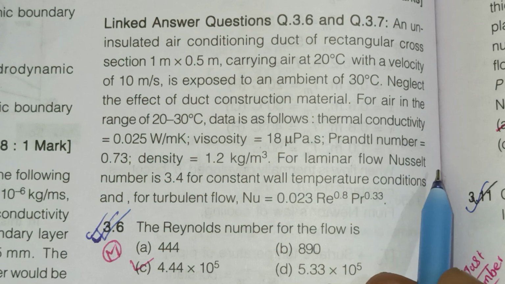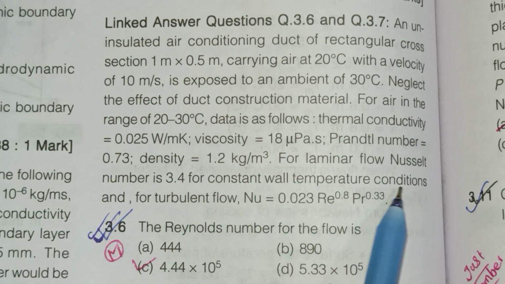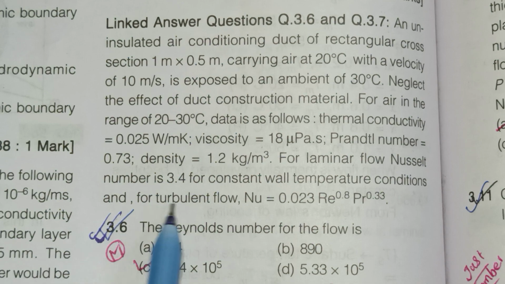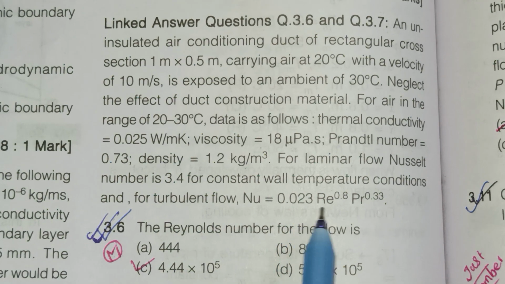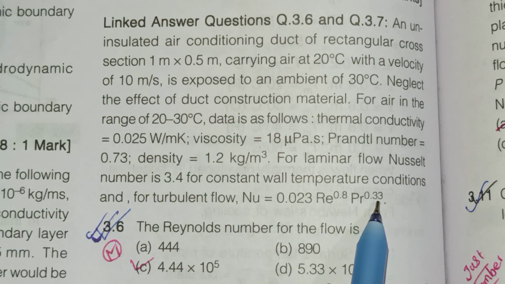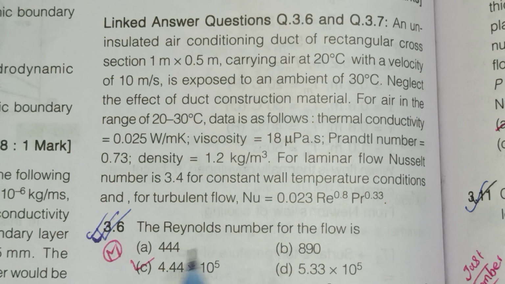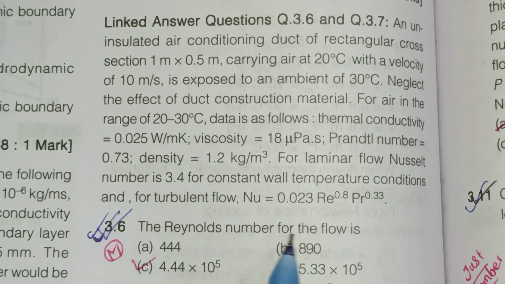For laminar flow, Nusselt number is equal to 3.4 for constant wall temperature condition, and for turbulent flow, Nusselt number is 0.023 Reynolds number to the power 0.8 and Prandtl number to the power 0.33. Okay, then you have to find out the Reynolds number for the flow.